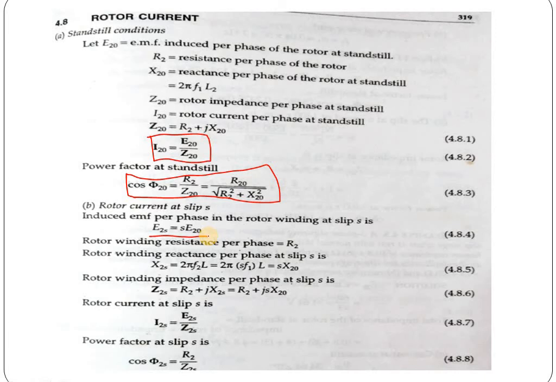The rotor winding reactance per phase will be 2 pi f2 into L, and the rotor winding impedance per phase at slip becomes R2 plus jX2S. Putting in these values we can calculate the rotor current, that is I2S equals E2S by Z2S, and power factor R2 divided by Z2S. So these are the important parameters for numerical problems.